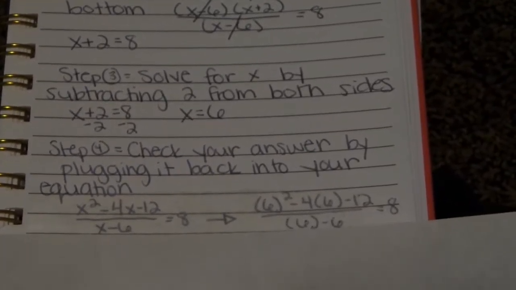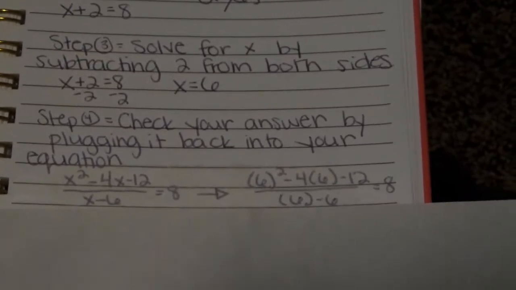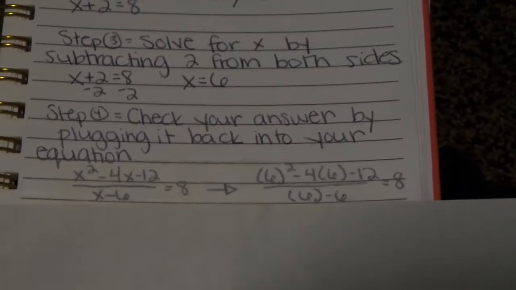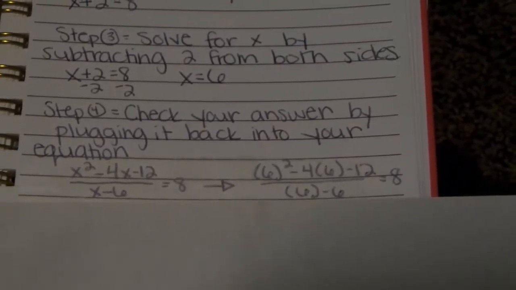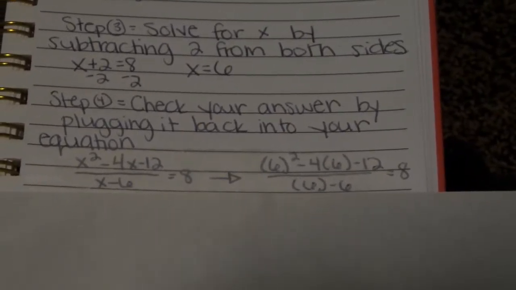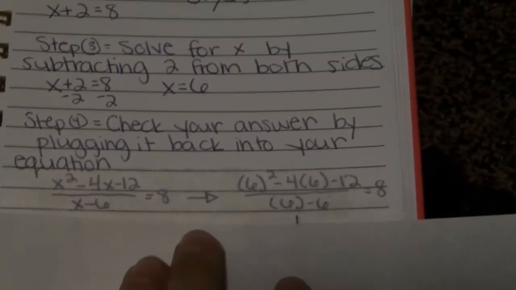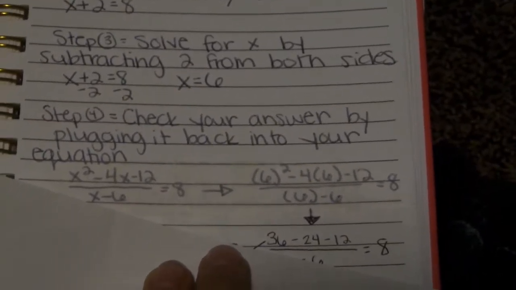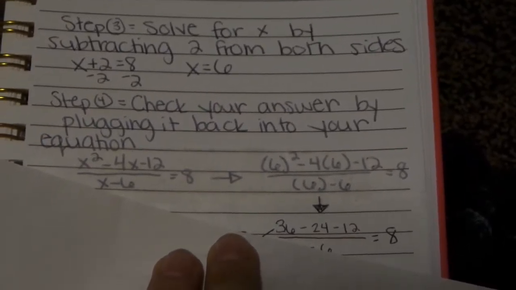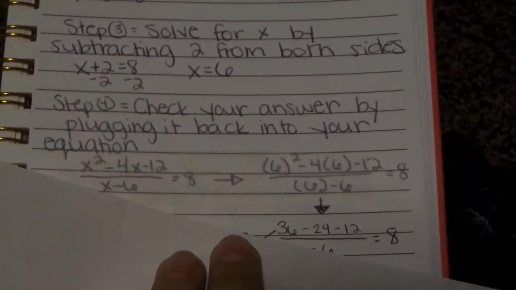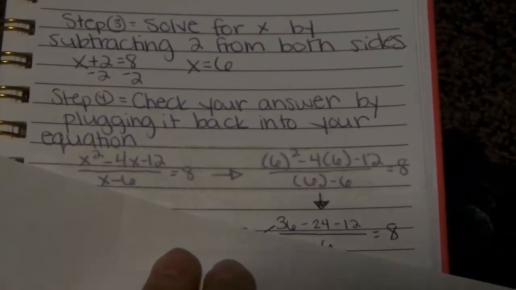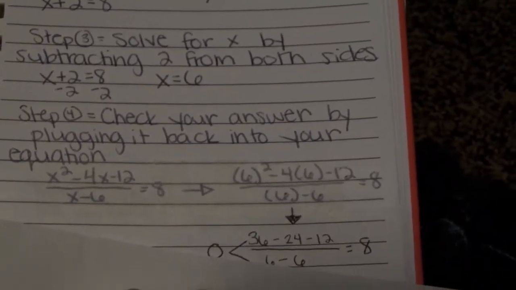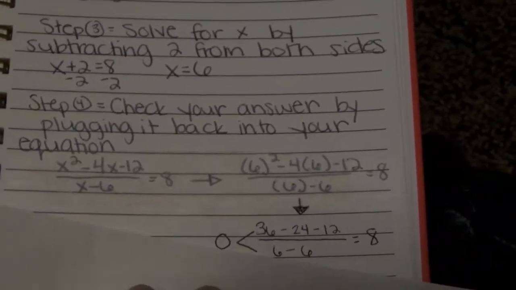When you plug it back into your equation, you should end up with 6 squared minus 4 times 6 minus 12 divided by 6 minus 6 equals 8. 6 squared equals 36, while negative 4 times 6 equals negative 24. And you bring down the negative 12. When you add that together, you get 0. 6 minus 6 also gives you 0.